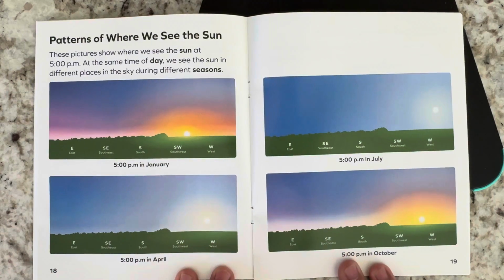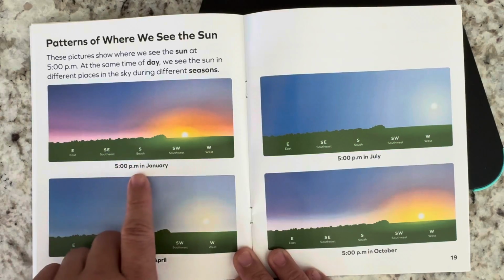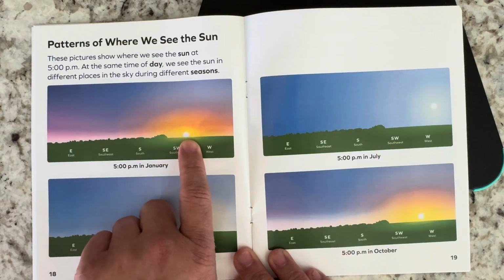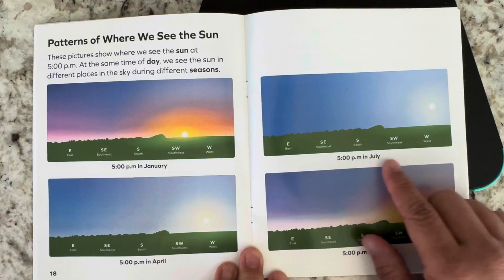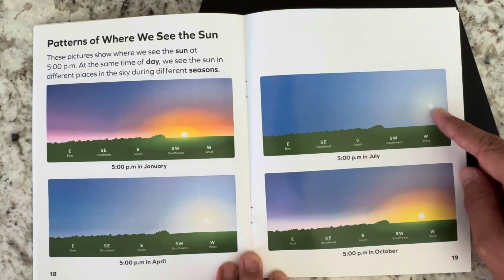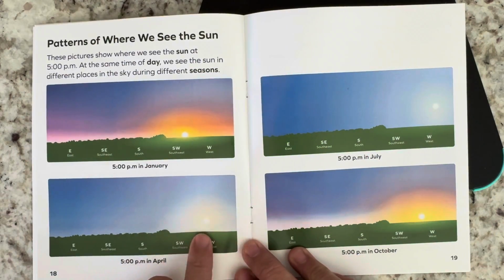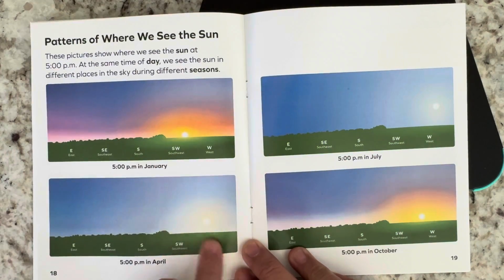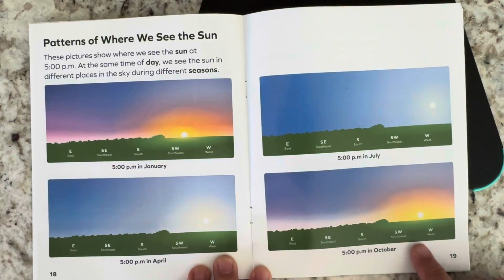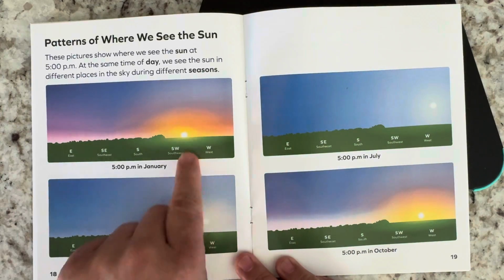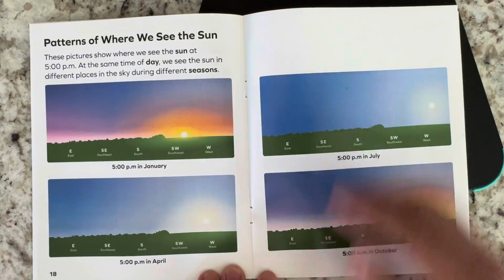Patterns of where we see the sun. These pictures show where we see the sun at 5 o'clock p.m. At the same time of day, we see the sun in different places in the sky during different seasons. So in January at 5 p.m., it's pretty low. But at 5 p.m. in July, it's a lot higher. At 5 p.m. in April, not as low as in January, but definitely lower than it was in July. In October, just barely higher than January. Very similar.